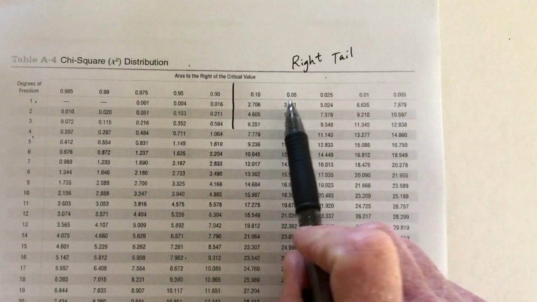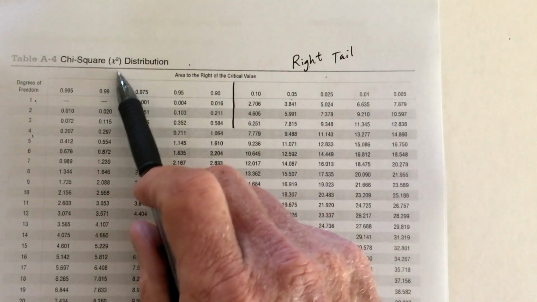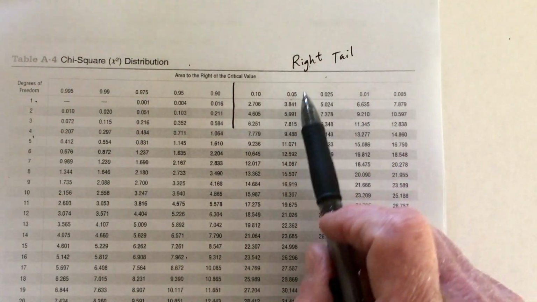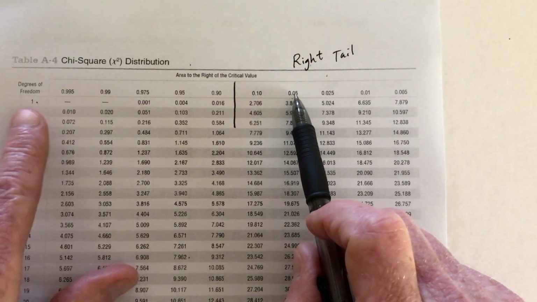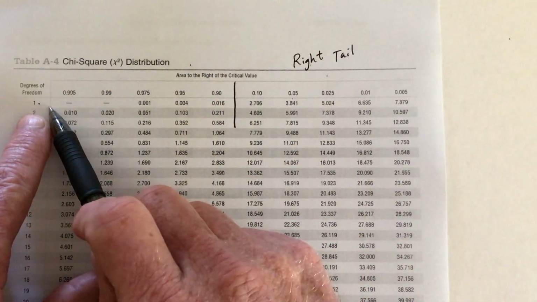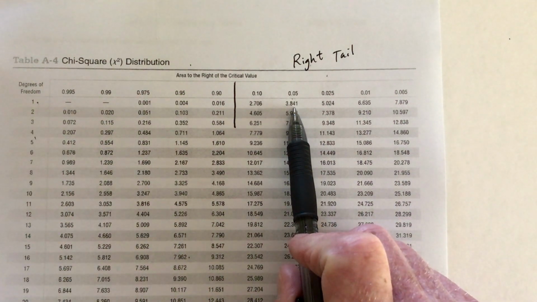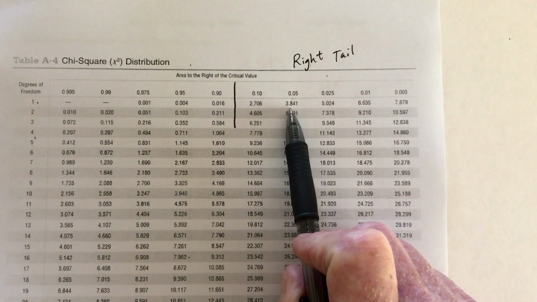So then you look on the part that is the right side, which you might want to label: this is the left tail, this is the right tail. So we only use the right tail, and it's 0.05, and then the calculator said degrees of freedom is 1, which means it's this first row right here. And when you get to the column that has 0.05, that says the critical value is 3.841.